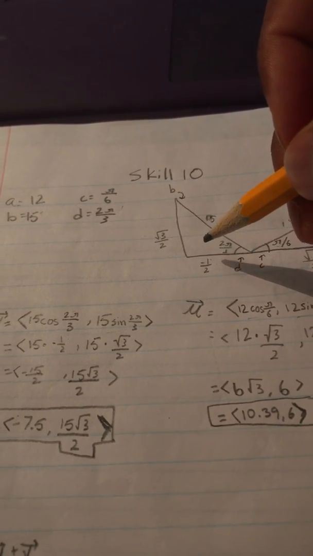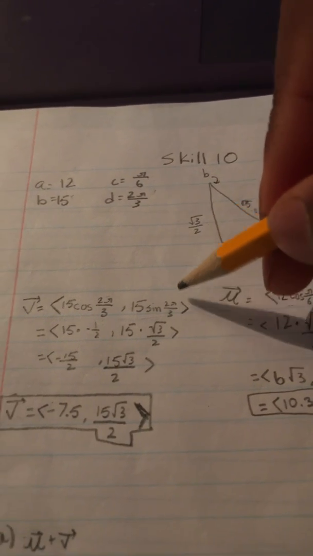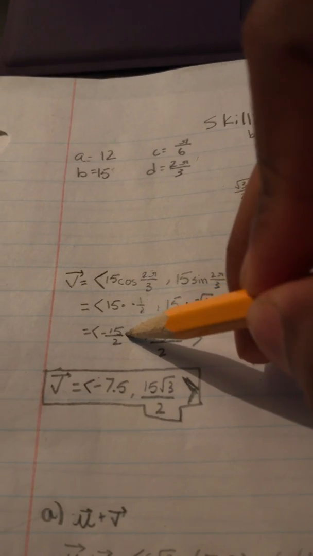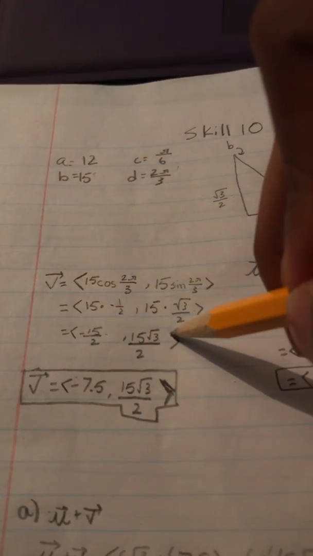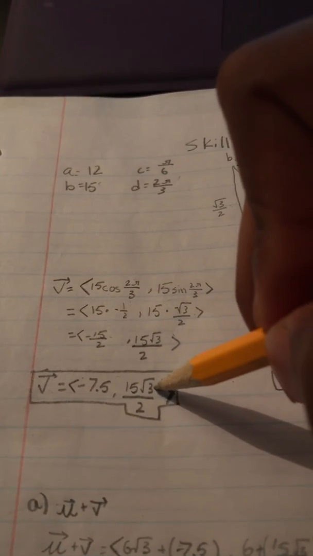opposite over hypotenuse, so it's opposite over 1, so root 3 over 2 over 1, so that's what we get from here. And once we plug that in, we get negative 15 over 2, and then 15 root 3 over 2, or also negative 7.5 and 15 root 3 over 2.